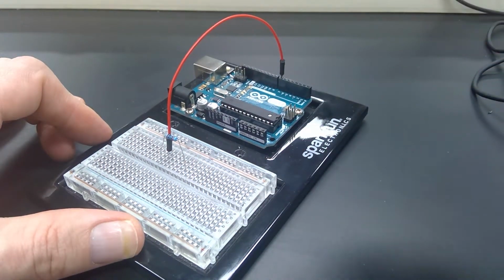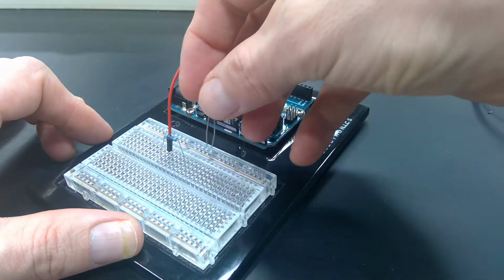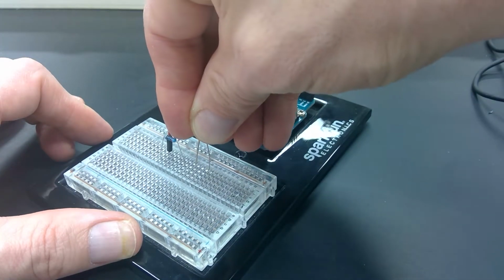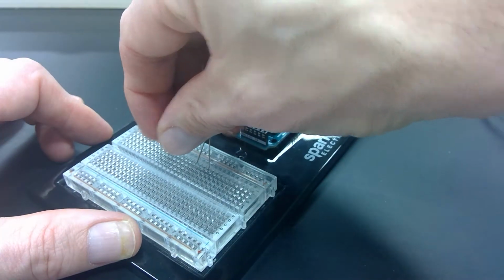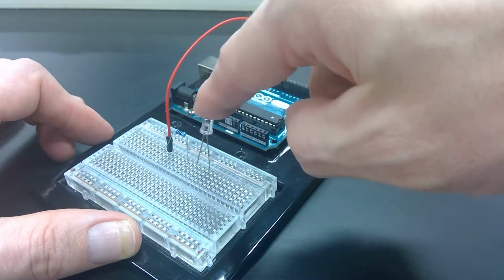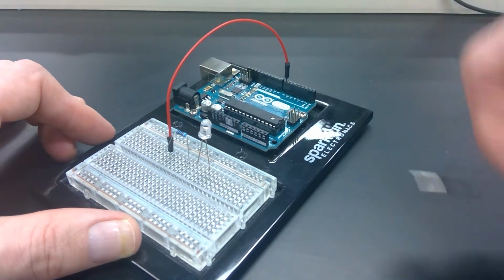Then I'll plug my LED in, and the long pin goes over here, and I'm going to put it in the same column as this wire of the resistor. So now the resistor and the LED are connected here, and then I want to connect back to ground.